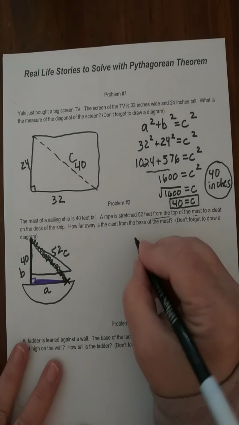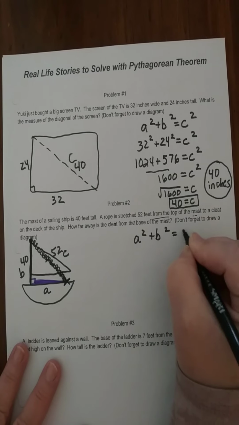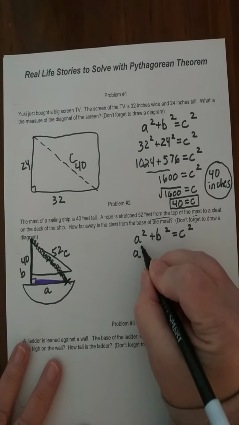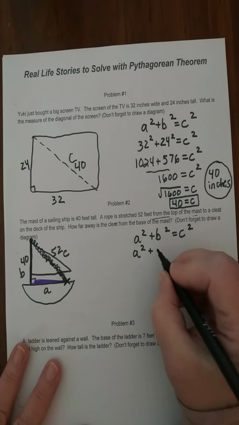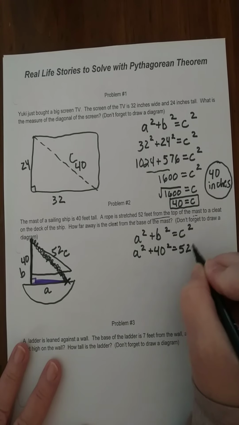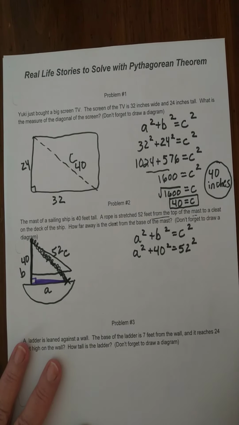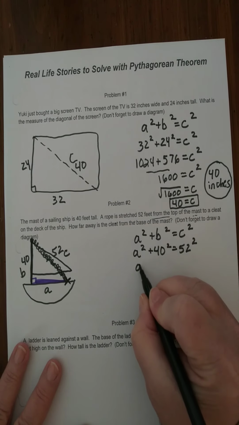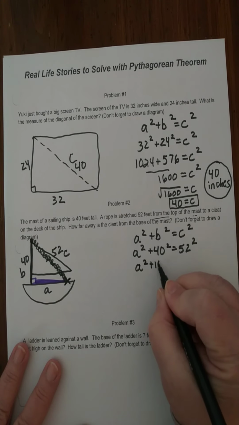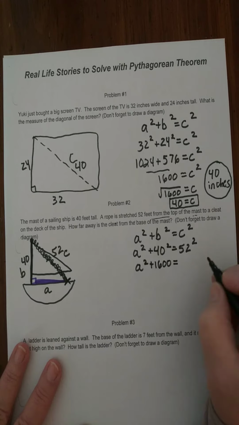So let's fill in what we know. A squared plus B squared equals C squared. That's our formula we always start with. A stays blank because we're unsure of that. B is 40. C is 52. All right, using your calculator, go ahead and simplify those values. A squared stays the same. 40 squared is 1,600. And 52 squared is 2,704.